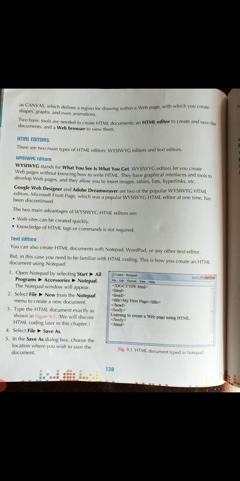The full form of WYSIWYG is What You See Is What You Get. It's a type of editor where no knowledge of HTML is required. Clear? And this is basically used to develop web pages.